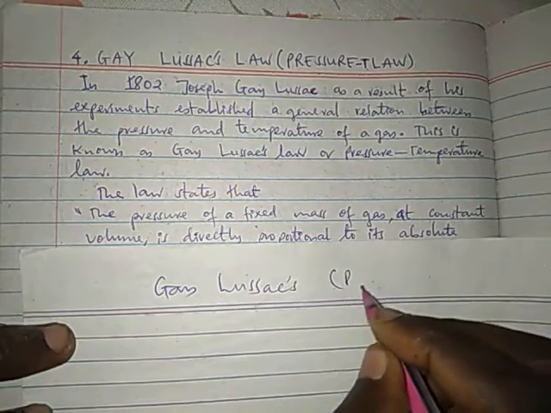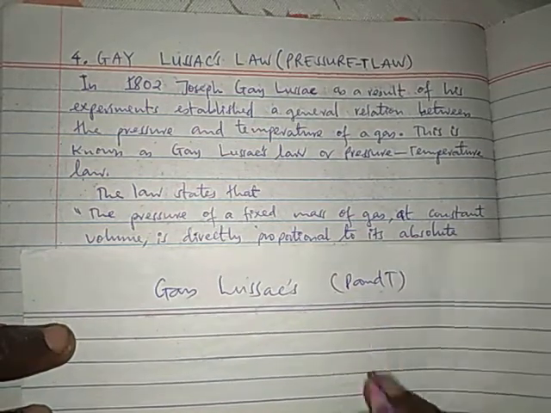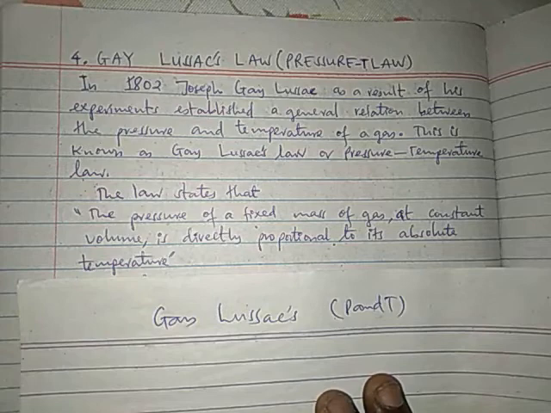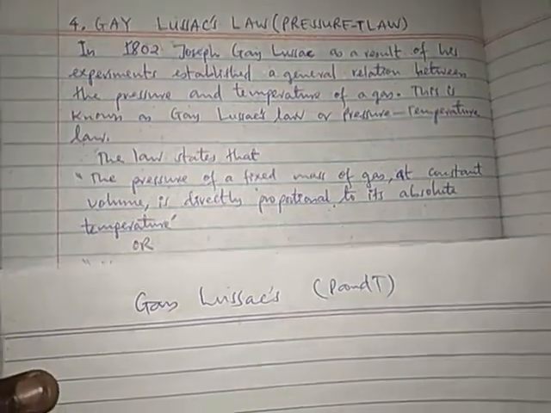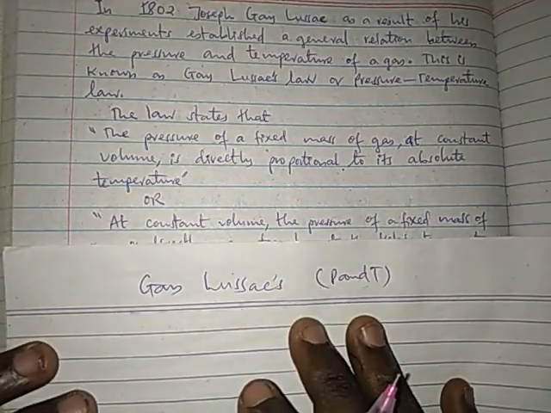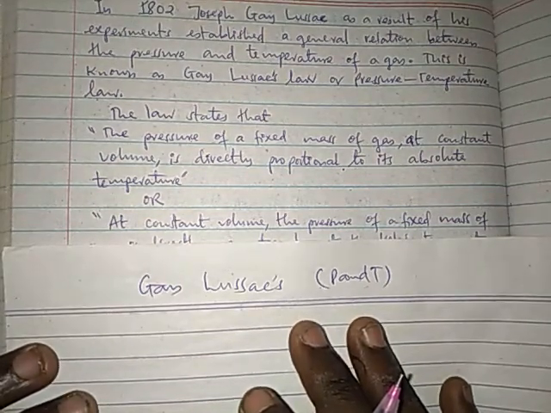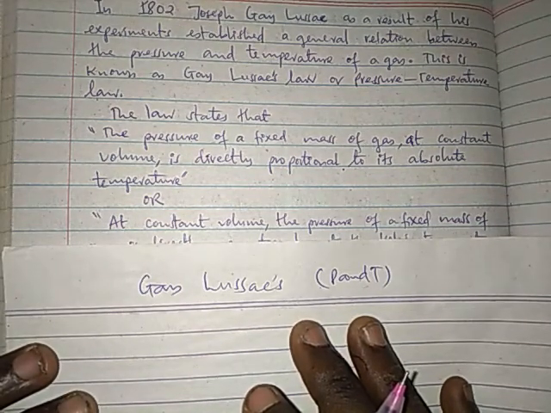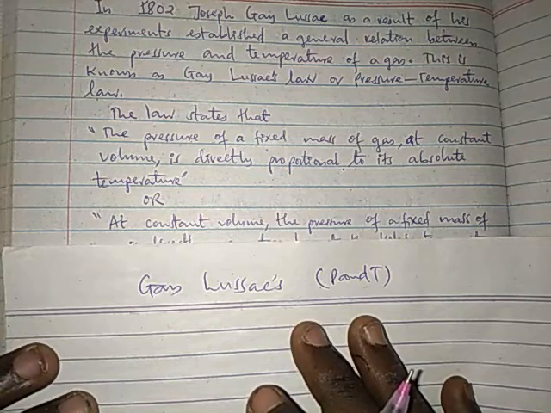Gay-Lussac talks about pressure and temperature. So this is known as Gay-Lussac's law or pressure temperature law. Sometimes they call it pressure law, pressure temperature law, or Gay-Lussac's law. But the commonly used name is Gay-Lussac's law.